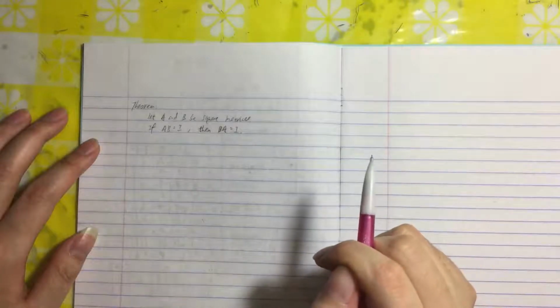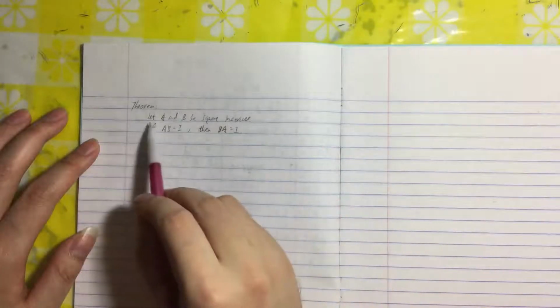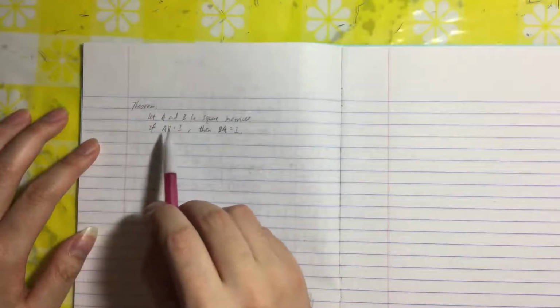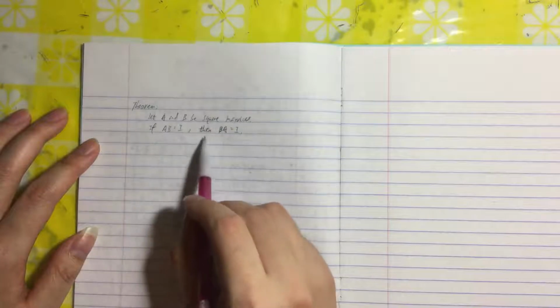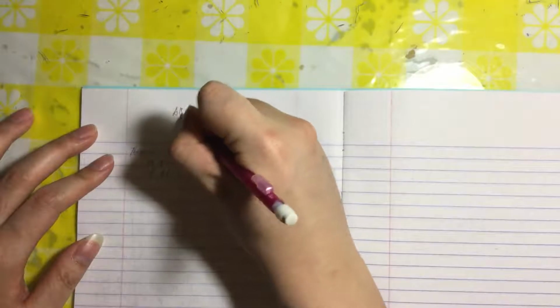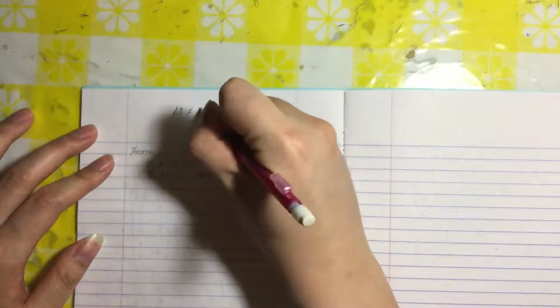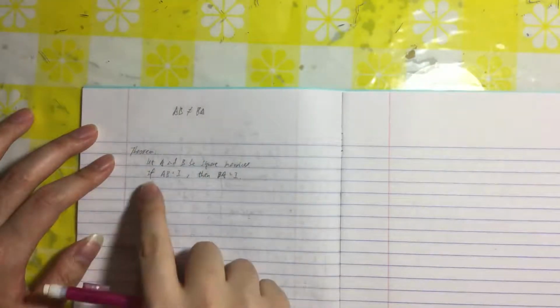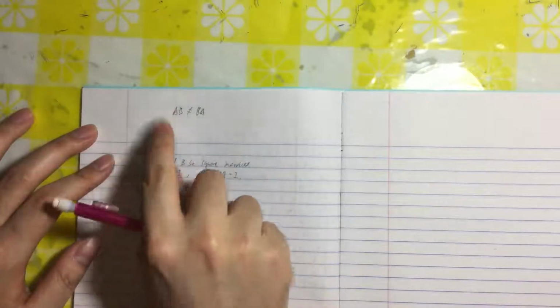Next, let's look at a theorem. Let A and B be square matrices. If the product A times B is the identity matrix, then the product B times A is also an identity matrix. We know that in general, matrices A times B is not the same as B times A. However, when the product AB is identity, that's an exception. In this case, they are both identities.